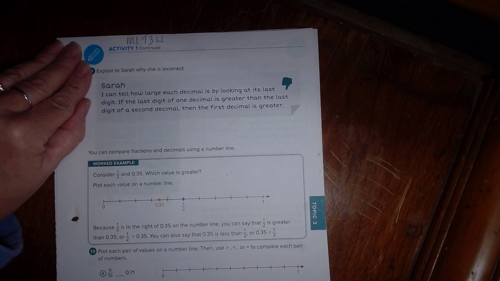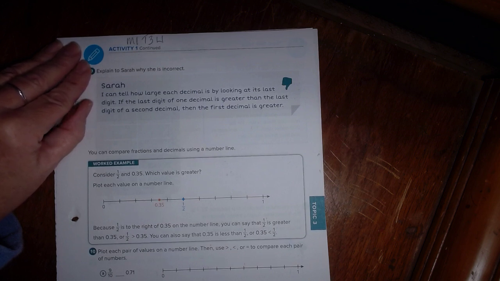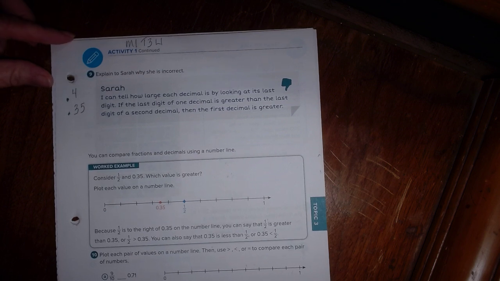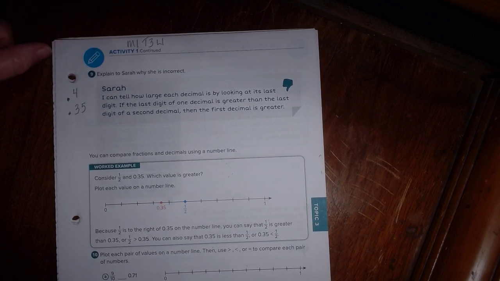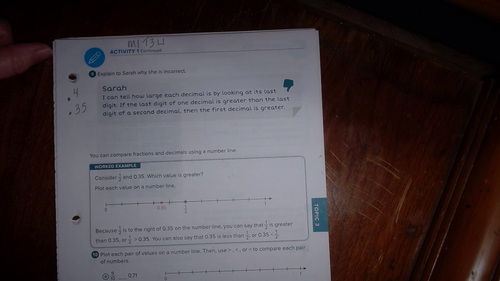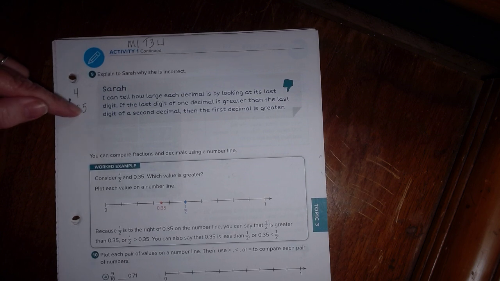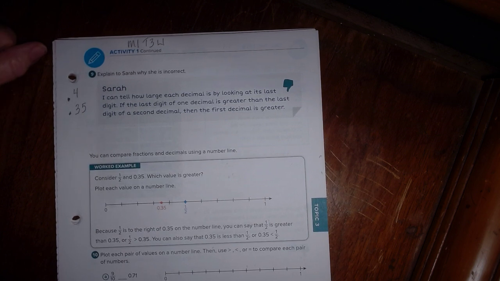Okay, so I'm going to first explain to Sarah maybe using an example. If I write down these two decimals, using Sarah's logic, the one with the greater last number is a greater decimal, so that would be this one. The 35 hundredths is greater than 4/10 according to her.